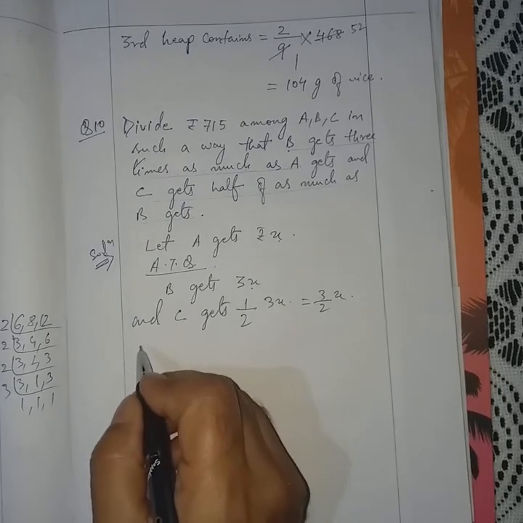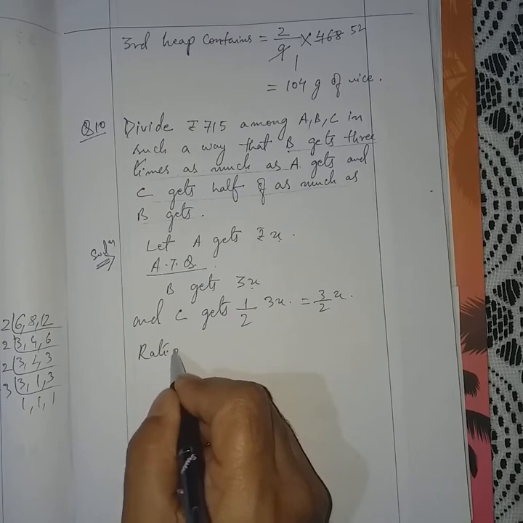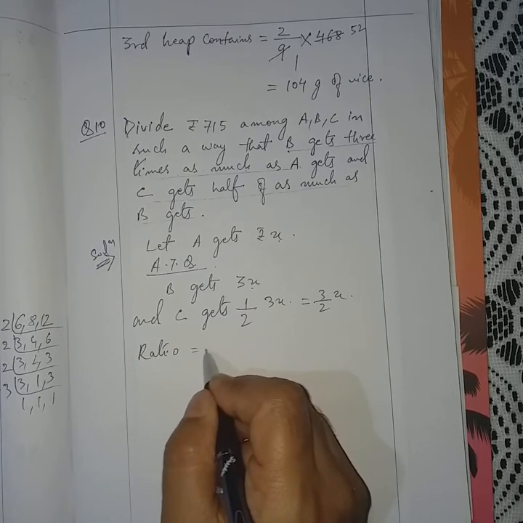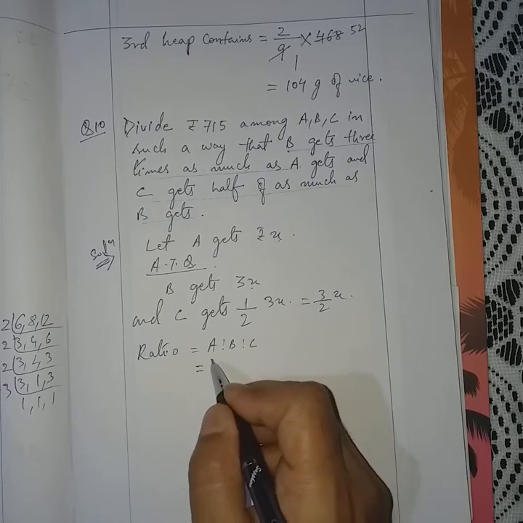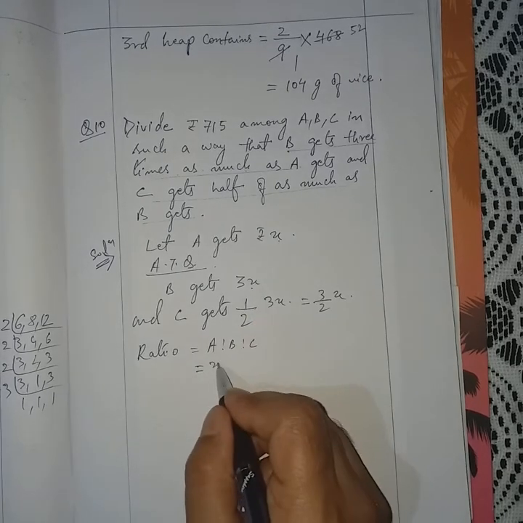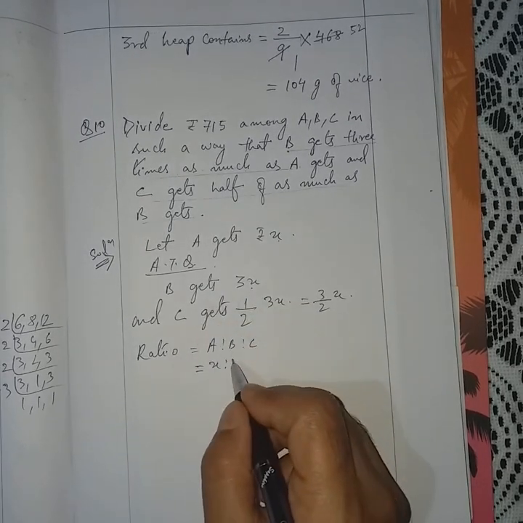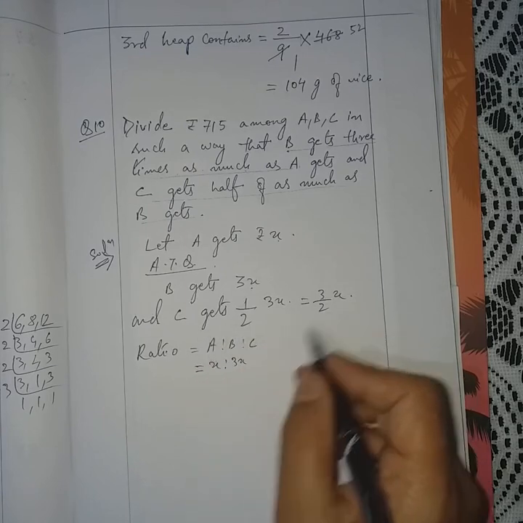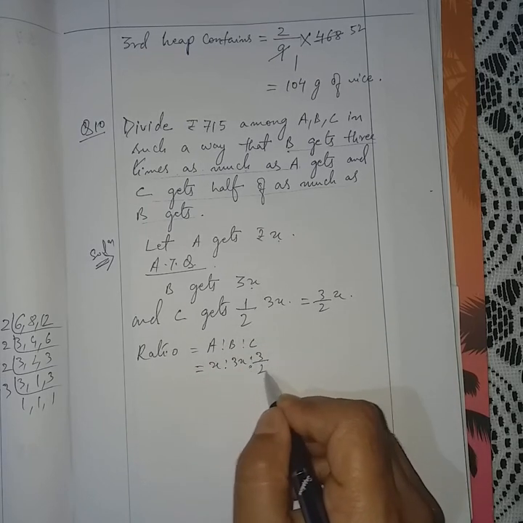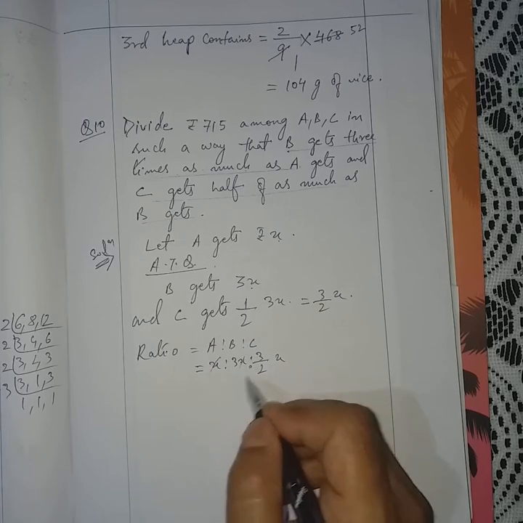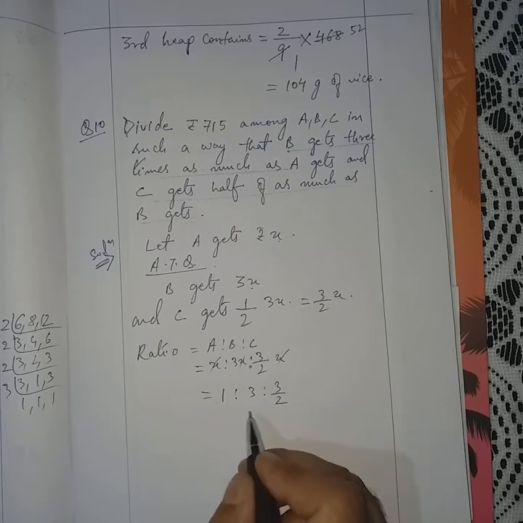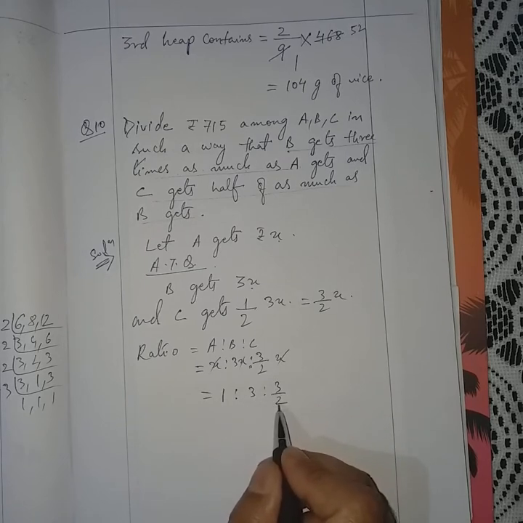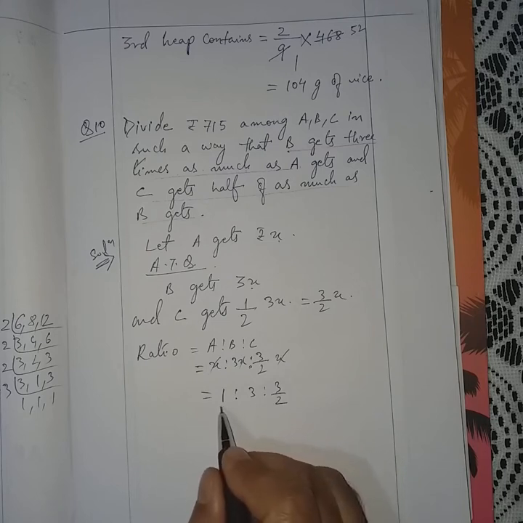Now the ratio A is to B is to C will be equal to what? X is of A, 3X of B, and C is 3 by 2X. X getting cancelled. Okay, so it becomes 1 is to 3 is to 3 by 2. Now just simplify, as this is in fractional form. The LCM of the denominators 1, 1, 2 is 2.